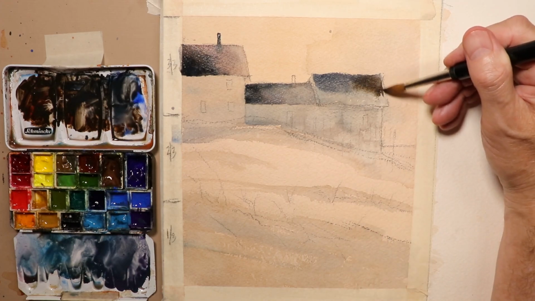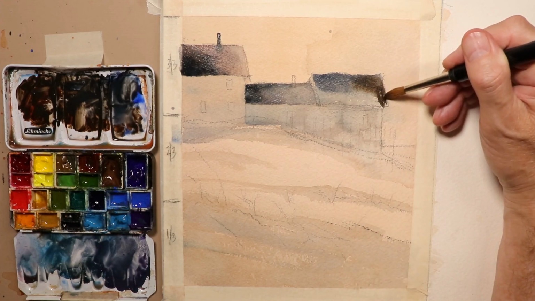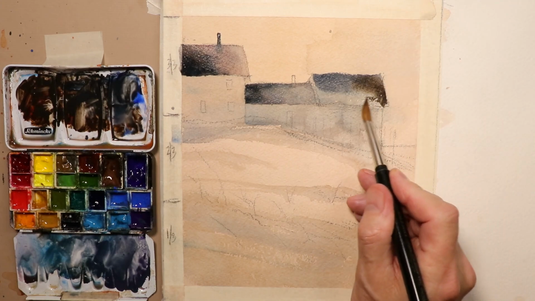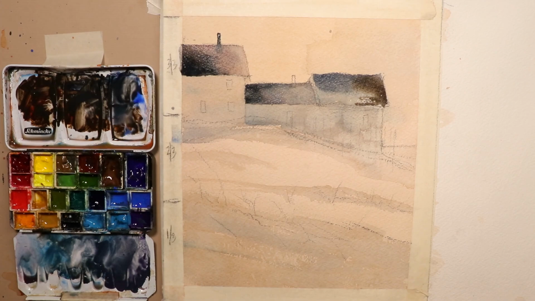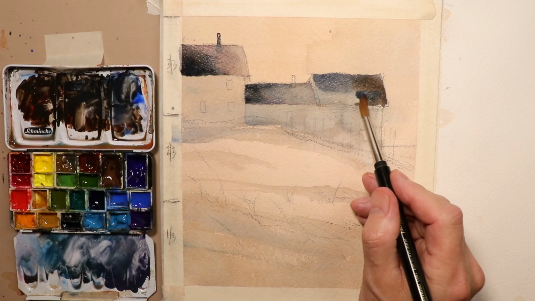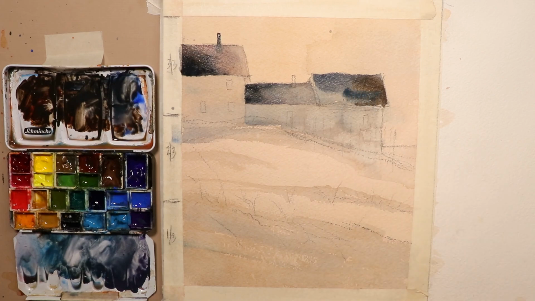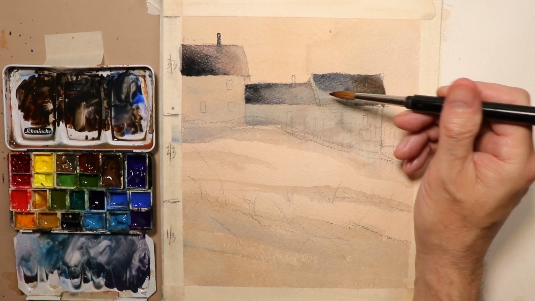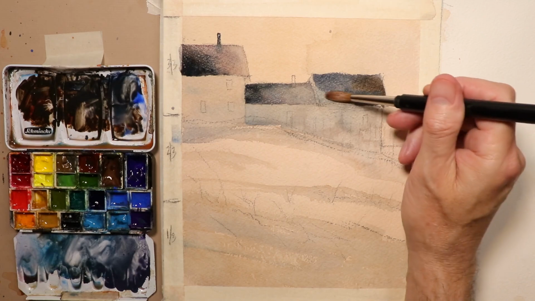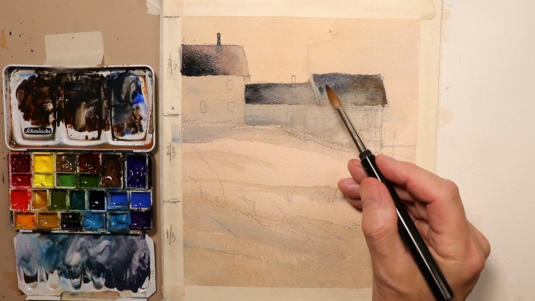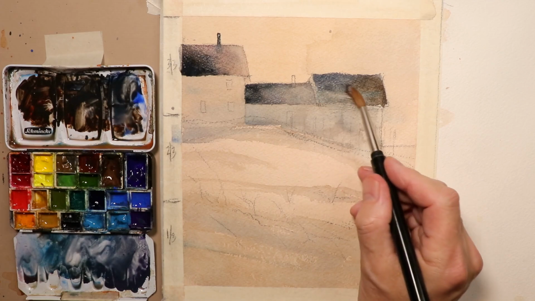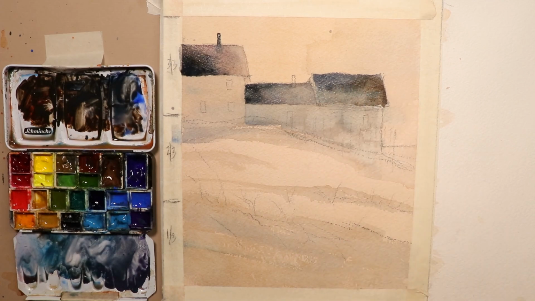So you can kind of see I'm trying to make a little bit of a blues. There's a lot of blues in this. I see the roof colors like that. And there we go. Looks good.